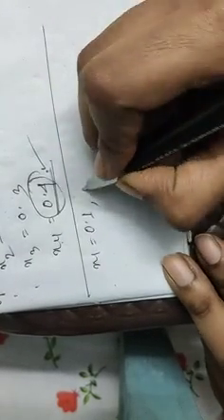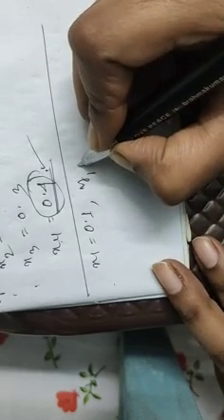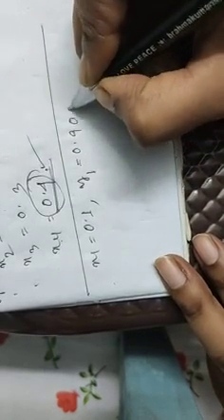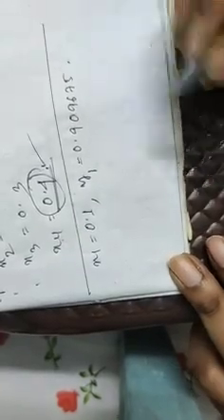So starting with x1 equals 0.1, this is already given, and y1 is the previous result, that is 0.909675.